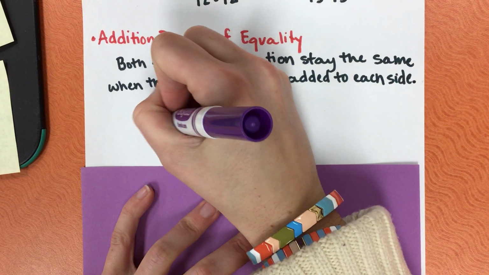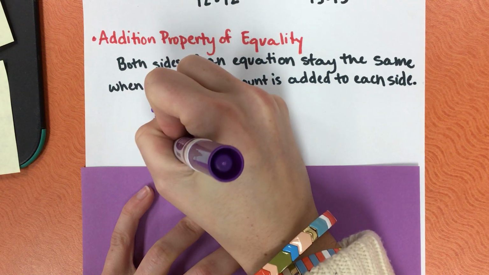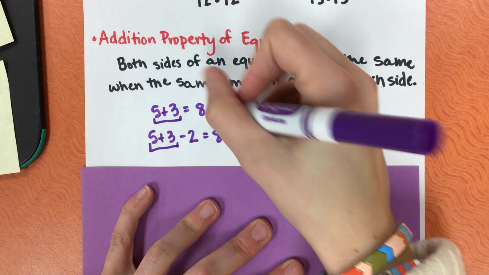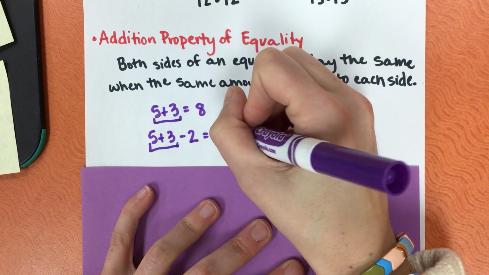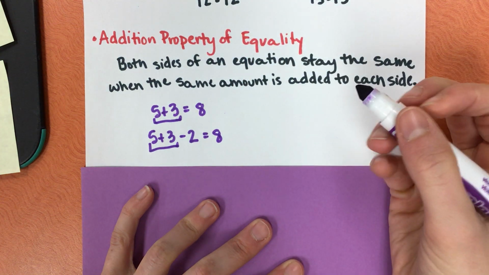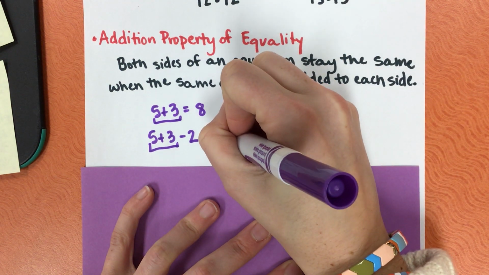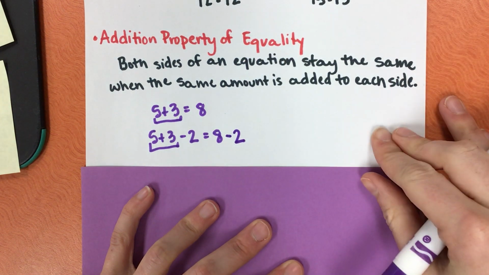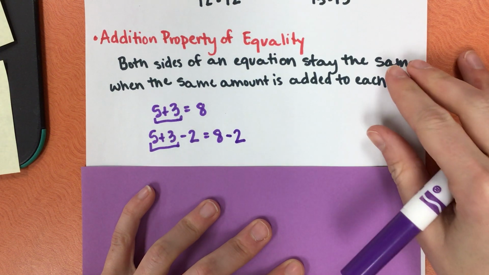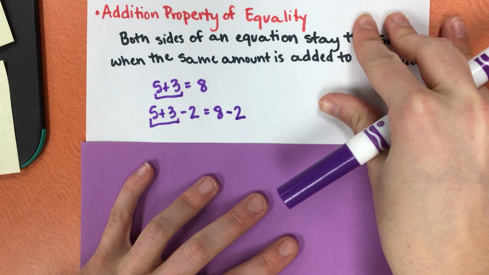Since this part is the same and this part is the same, in order to make this side of my equation true, I need to also subtract 2 from the right side of my equation. And I should end up with the same answer on both sides.